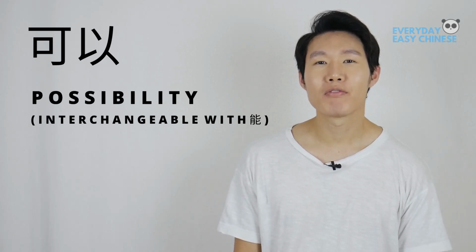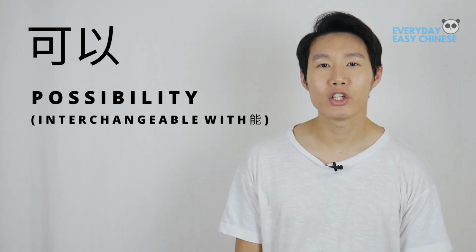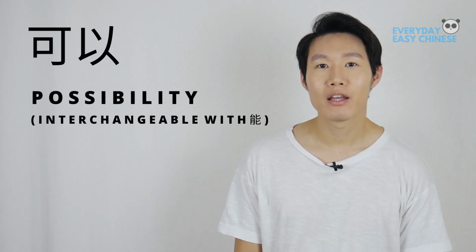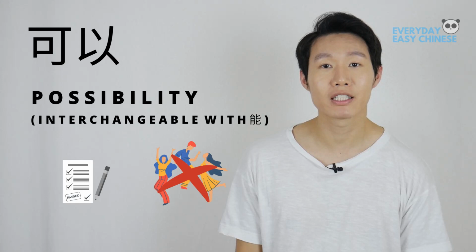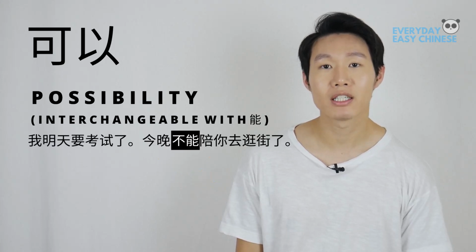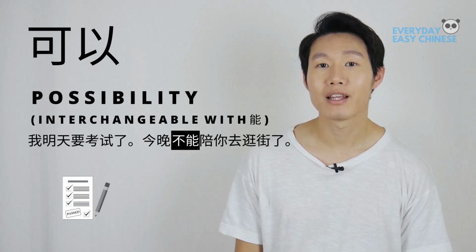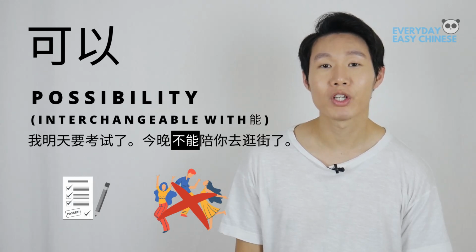So again, 可以 and 能 can both be used to express possibility. When something has a very low chance of happening, we'd usually use 能 in the negative sense. So we'd say 不能. For example, if you had a test tomorrow and you couldn't go out with your friends tonight, you can say 我明天要考试了，今晚不能陪你去逛街了。I have a test tomorrow. I cannot go out shopping with you tonight. You would use 能 in the negative sense.